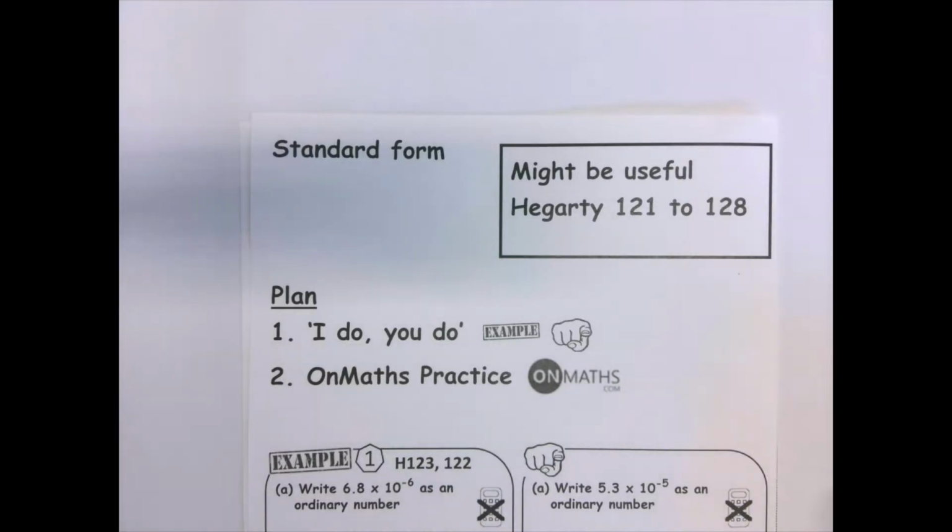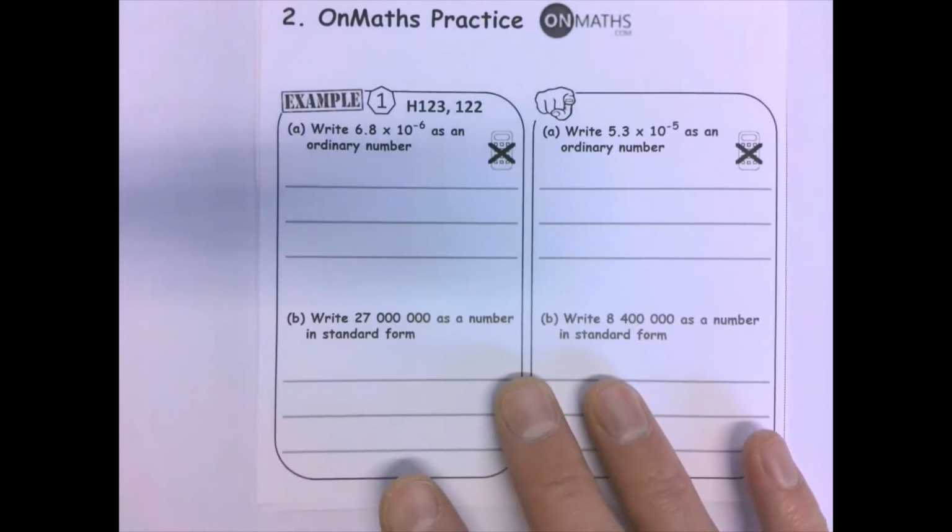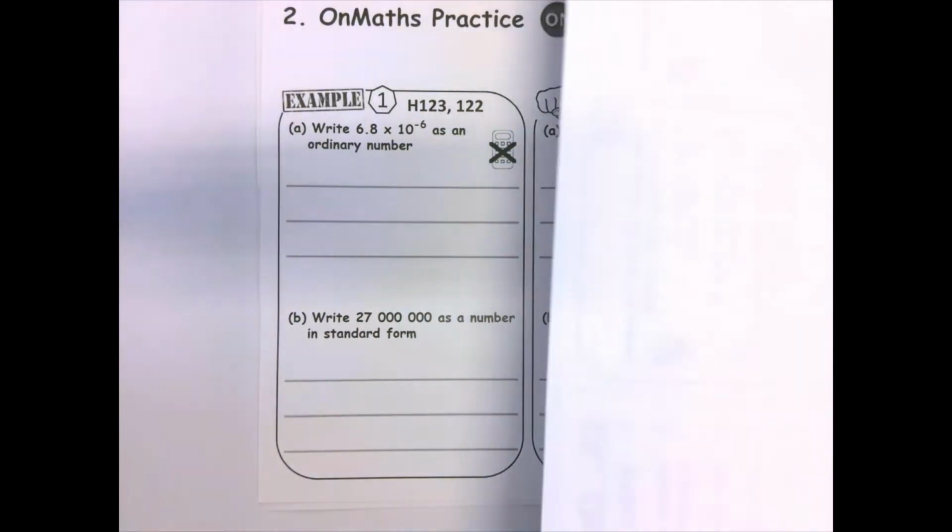Okay, so in this video we're going to be looking at standard form. So the plan here is to do a bit of I do, you do, example your turn, and then send you on to the OnMaths site for a bit of practice. So it's 3 questions in this. So the three questions, 3 examples tally pretty well with the questions you're going to get asked in OnMaths. So let's have a look at the first example then.